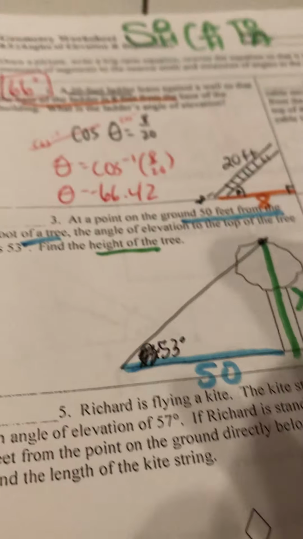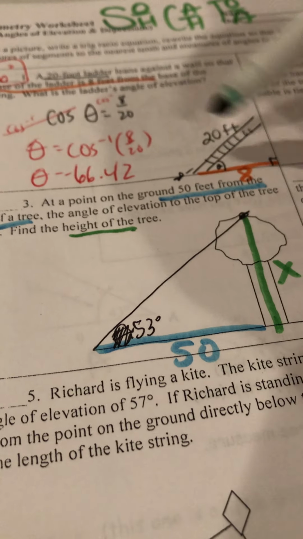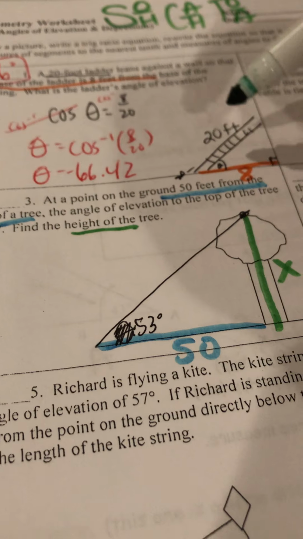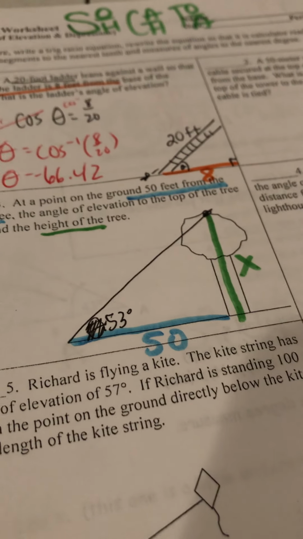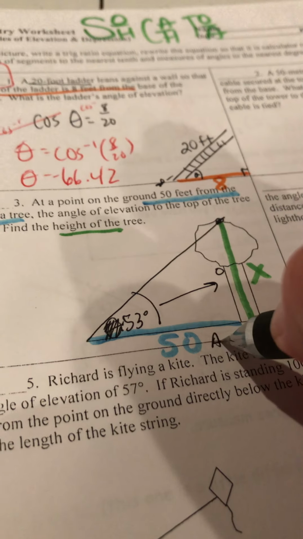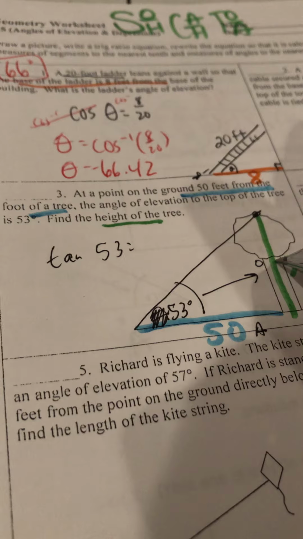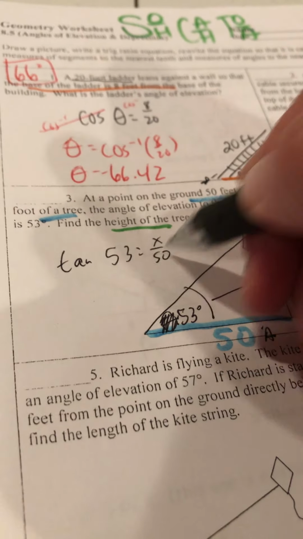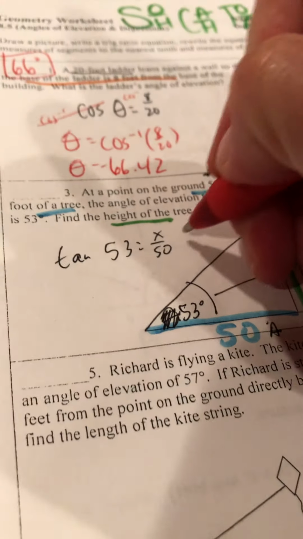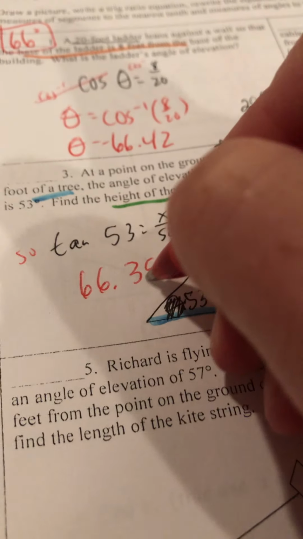So what I'm saying is, don't go from words to an equation. Do the work of drawing the picture. It makes it so much easier. It's much easier to see that this is my opposite, hypotenuse, adjacent. So I've got tangent of 53 is going to be opposite over adjacent, x over 50. When I multiply by 50 on both sides, 50 tangent 53, I get 66.35.